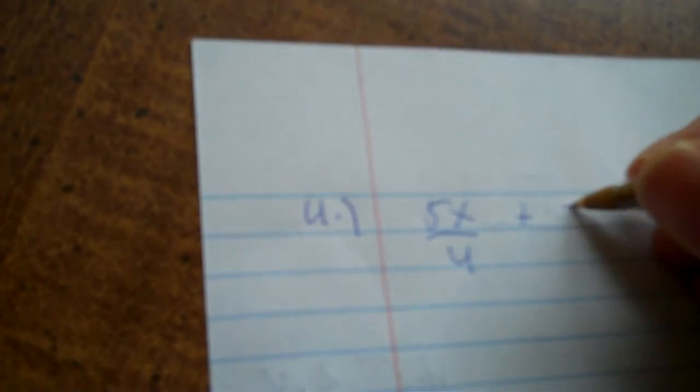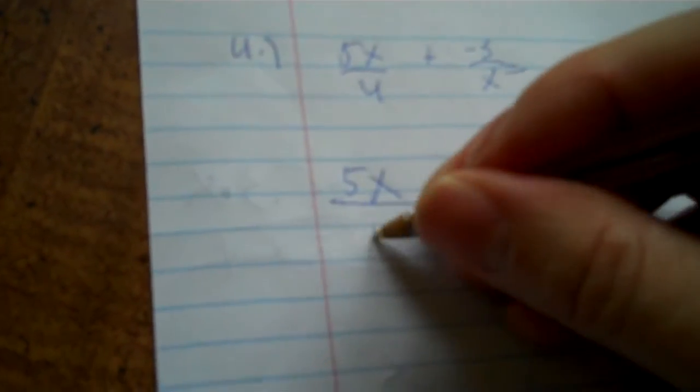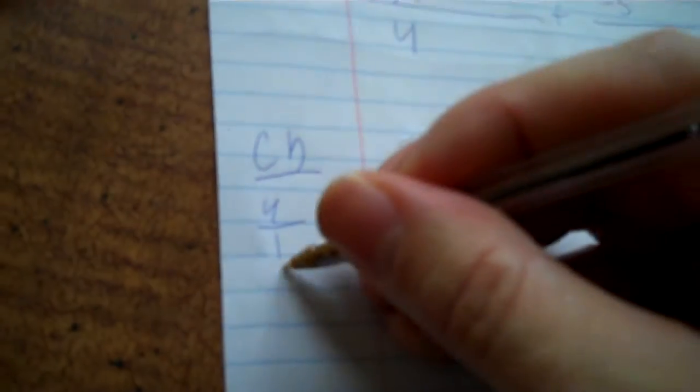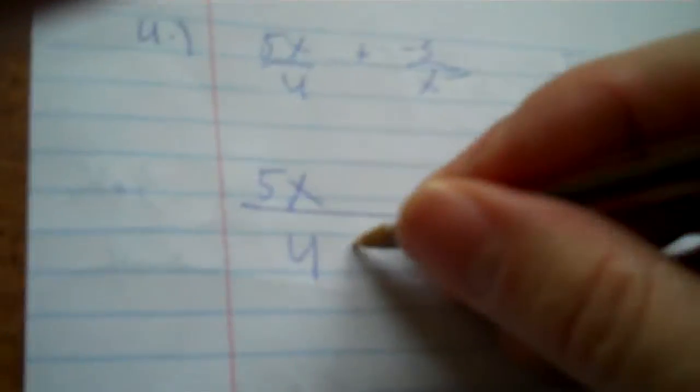5x over 4 plus negative 3 over x equals 1/4. Okay, so the tops don't need a parentheses there, not there or there. Bottom, no parentheses, no parentheses, no parentheses. So for the common denominator, I just got to worry about 4's and x's. So 4, 1, 0, 1. Okay, so you need to put a 4 there and there. Now x's, you got 0, 1, 0. Put it to the second power if there's already 1 there. Okay, now all those go away.